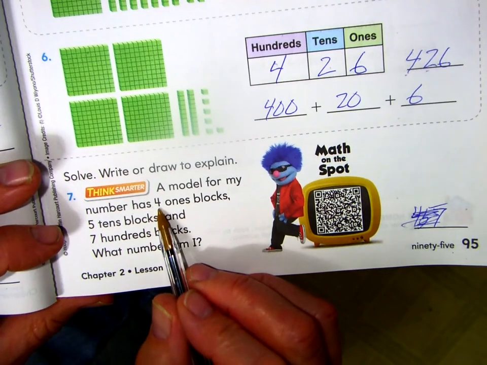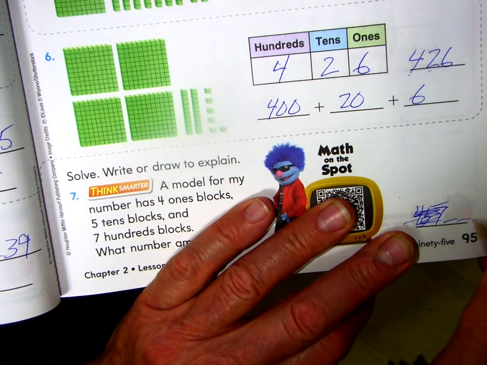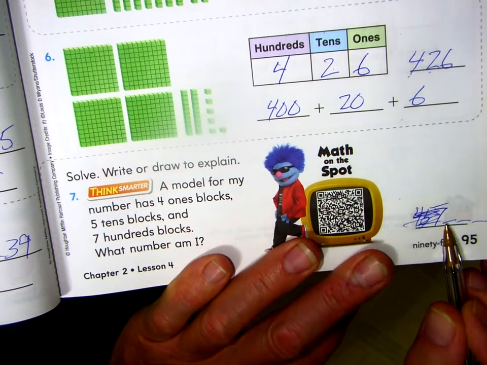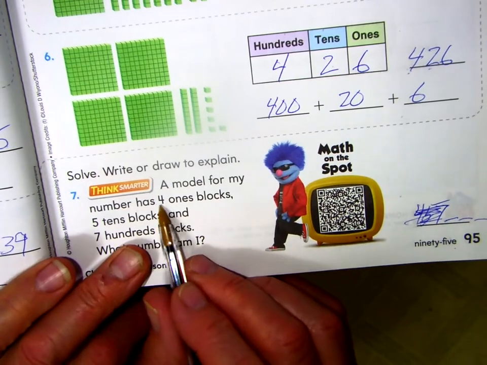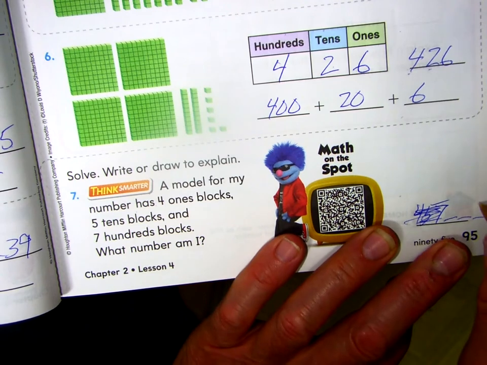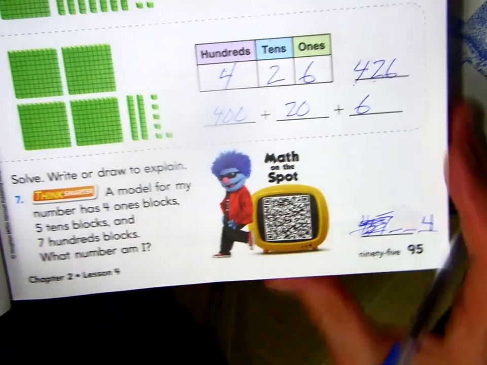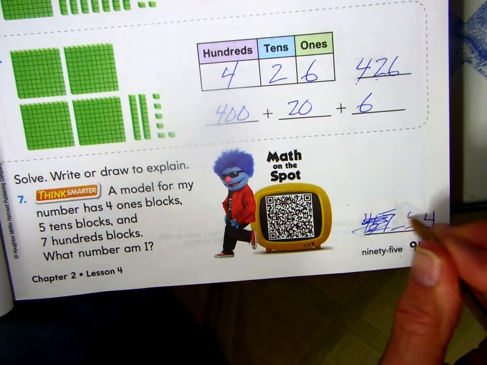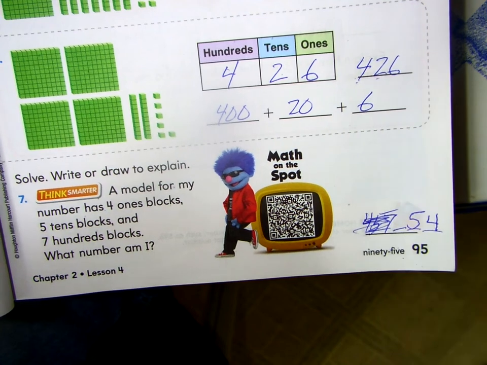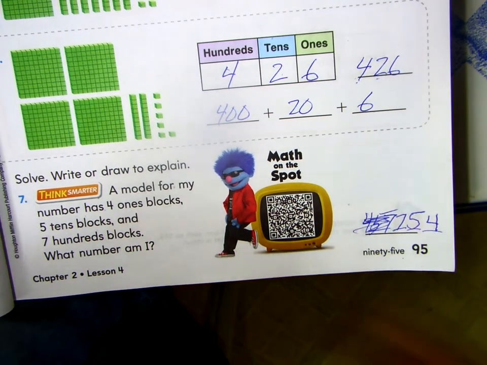Okay? Mirando. It has 4 ones blocks. Let me think of my 3 spots. This is the hundreds. This in the middle is the tens, and that's the ones. It has 4 ones blocks, so the 4 goes over here. En las unidades. El 4 va último en las unidades. 5 tens, en el medio las decenas, 5 decenas, 5 tens. And 7 hundreds. 7 hundreds.